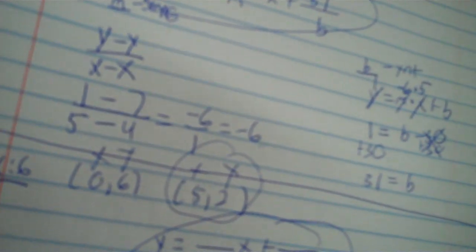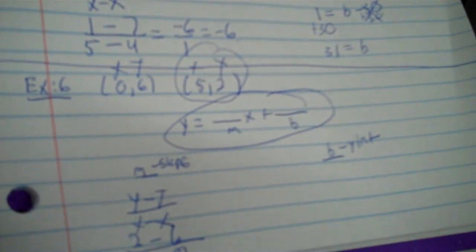Okay, you got xy, xy. Now compare the x's. You have 0 and 5, so I'd start here. Okay. We put 2 on top, 5 on bottom. It's always that way. The y's have to go on top. Then 6 on top and 0 on bottom. 2 minus 6 is negative 4. 5 minus 0 is 5.